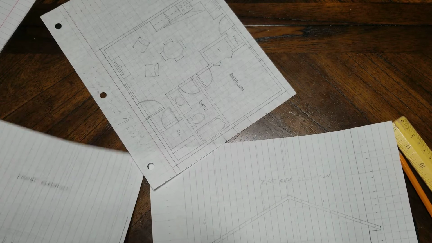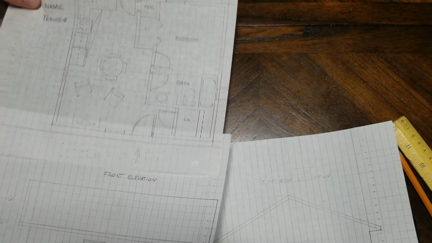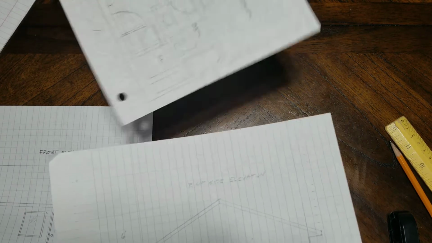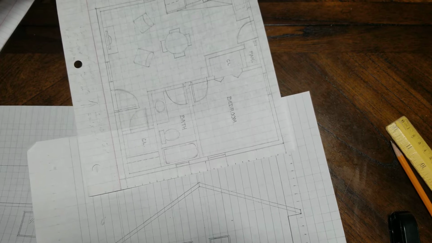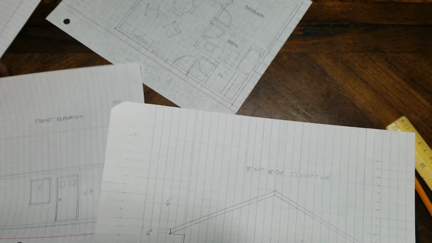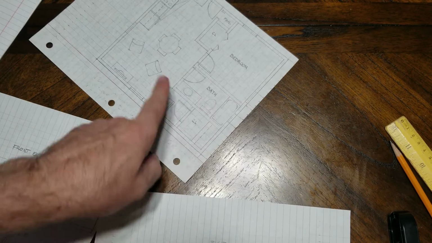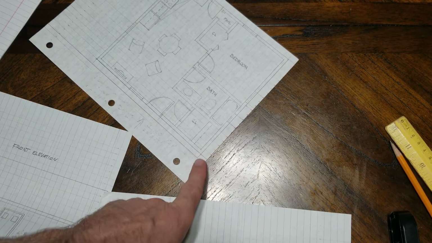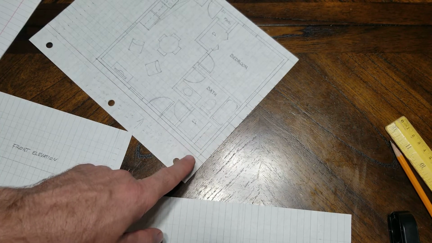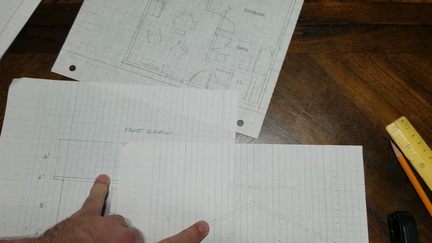I drew my front elevation, which represents this side, and I drew my right elevation, which represents this side. Okay, so now we're going to draw the 2-point perspective view of these two elevations, kind of at an angle of looking at this house from this angle. So we're going to see the front view and the right side view now, and we'll have to use these two elevations kind of as our guide.